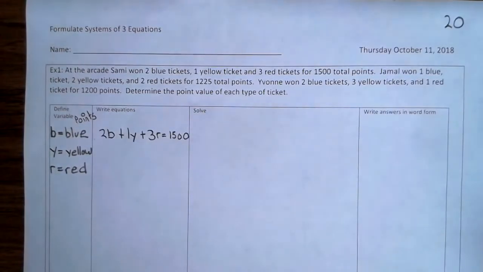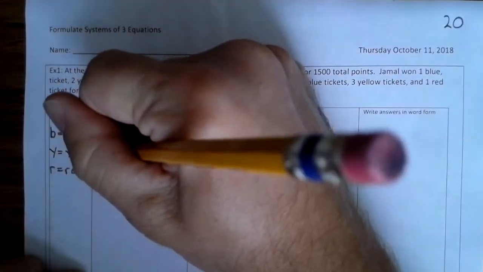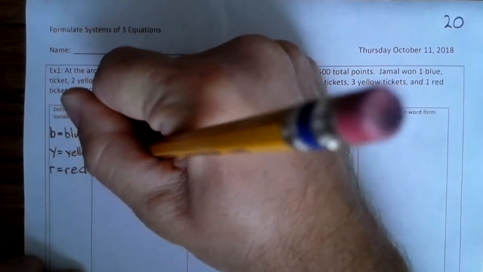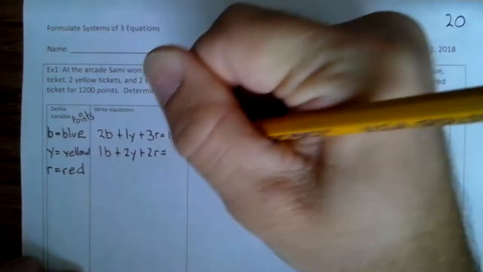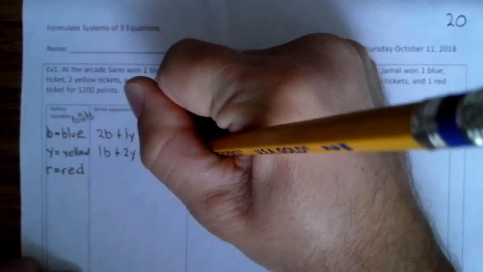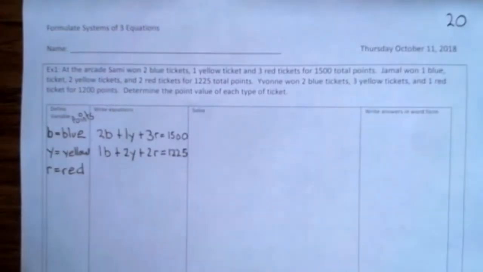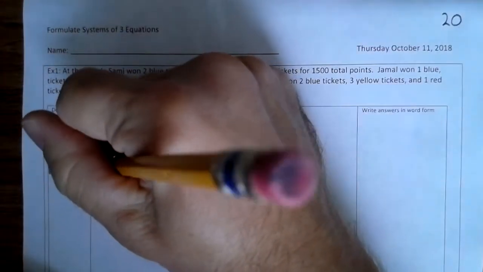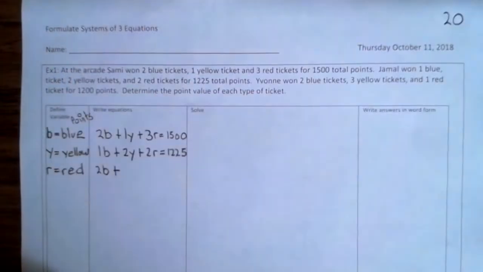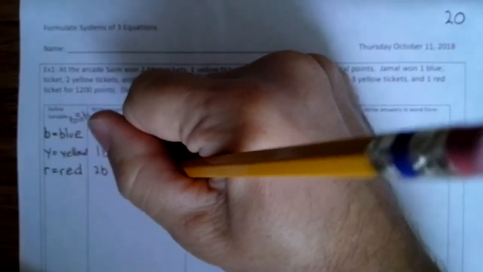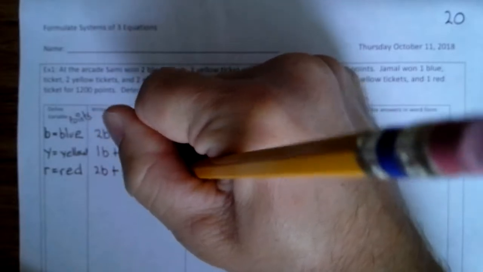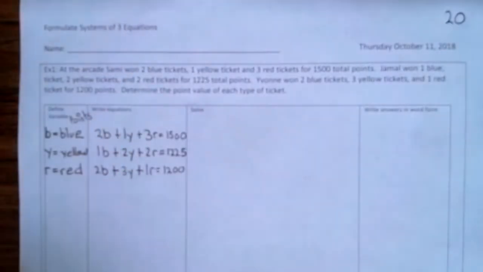Okay, now it says Jamal won 1 blue ticket plus 2 yellow tickets plus 2 red, and that equals 1,225 points. Yvonne won 2 blue tickets plus 3 yellow plus 1 red equals 1,200 points.